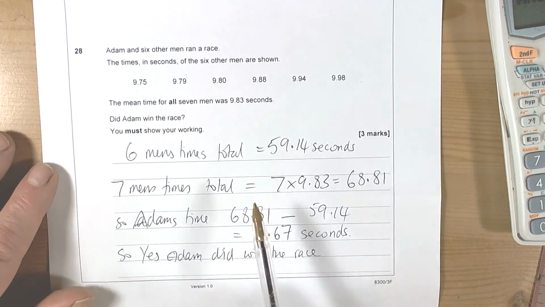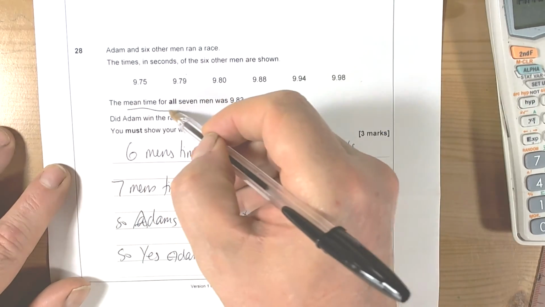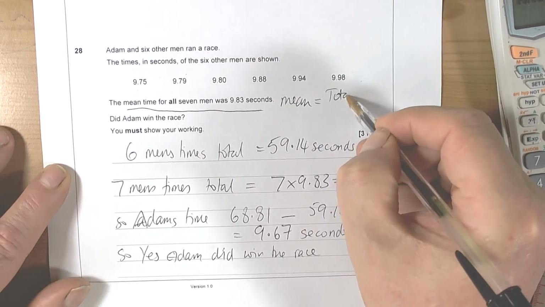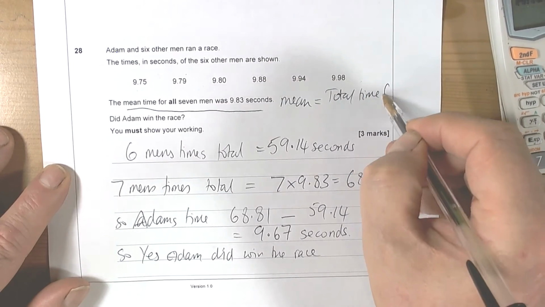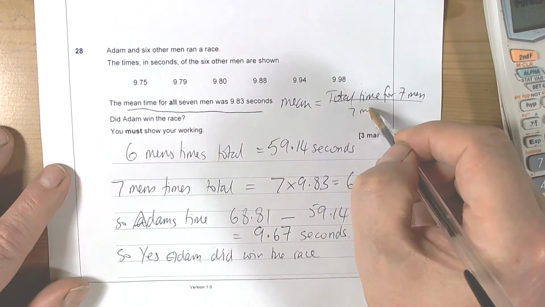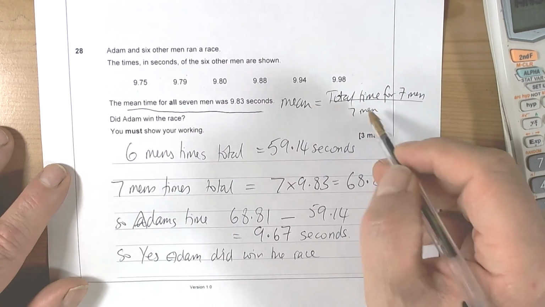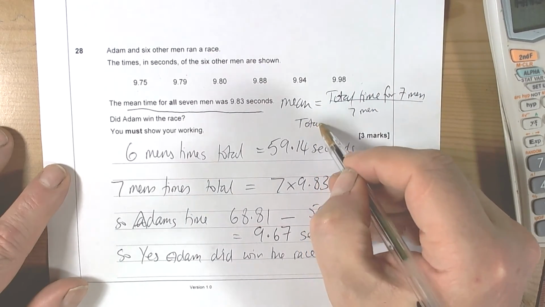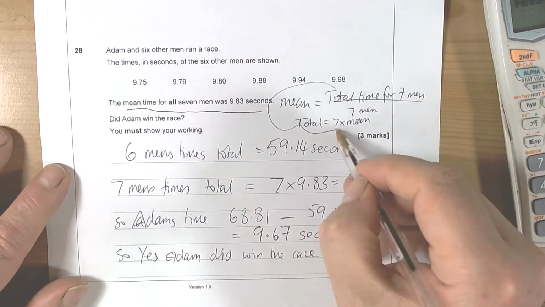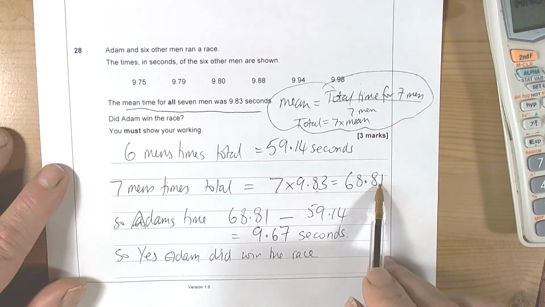Okay, so let's see how this question worked. We knew the mean time for all 7 was this, and to work out the mean, we'd have done the total time for 7 men divided by 7 men. So therefore, to work out the total time for the 7 men, we had to do 7 times the mean. So that's why we did 7 times the mean. We got the total of their times for all 7 of them.